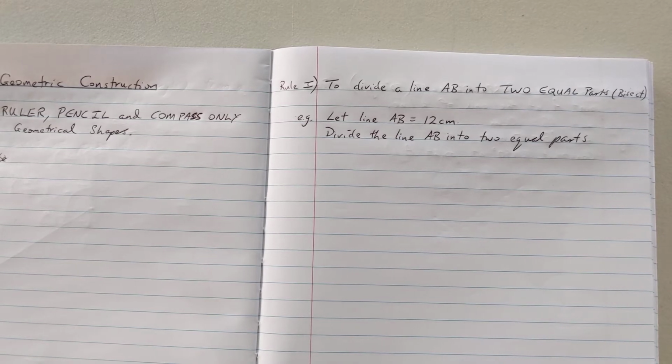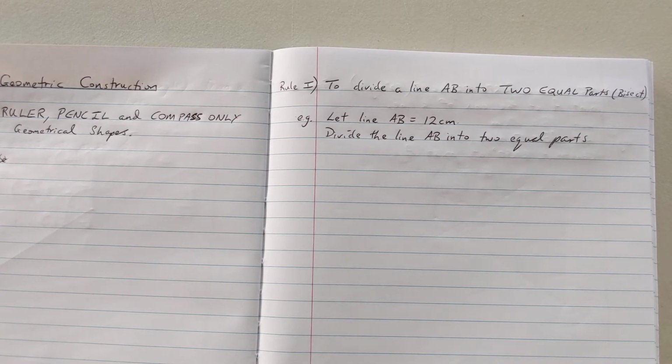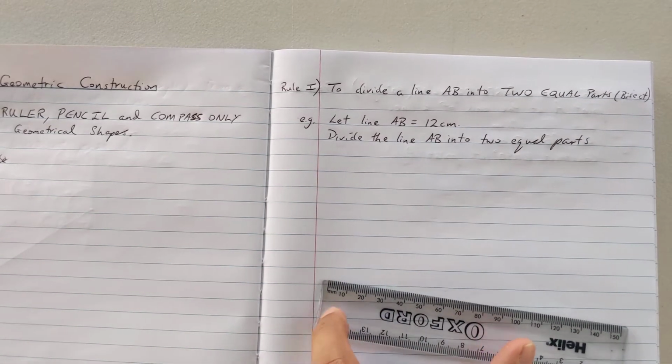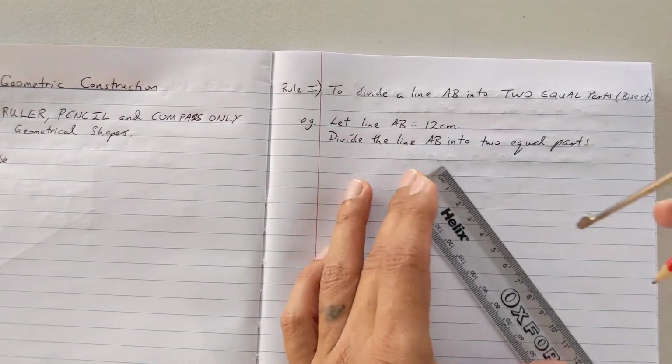So the first and most basic rule that we're going to learn, and we're going to see this rule several times, is to divide a line into 2 equal parts. Another word for that is to bisect a line. So the first thing we have to do, and the most basic, is just to draw a line. There are different ways you can draw a line. You can just draw the line, but I prefer to see how you get the line. Usually this comes with a ruler.